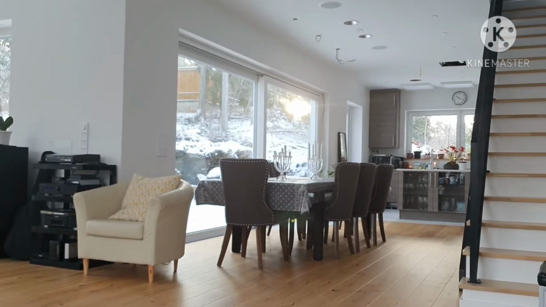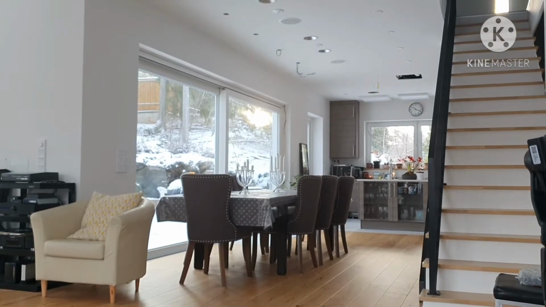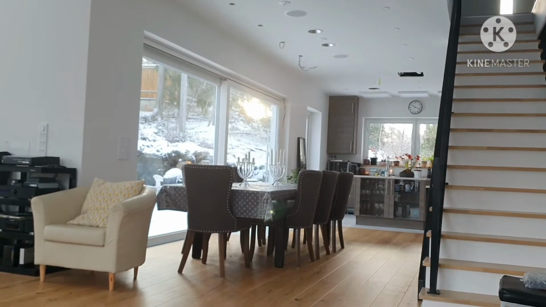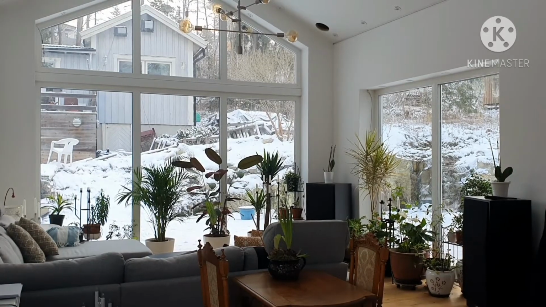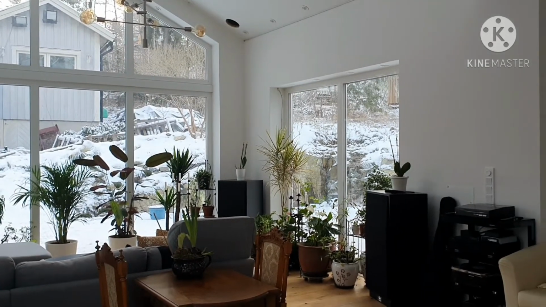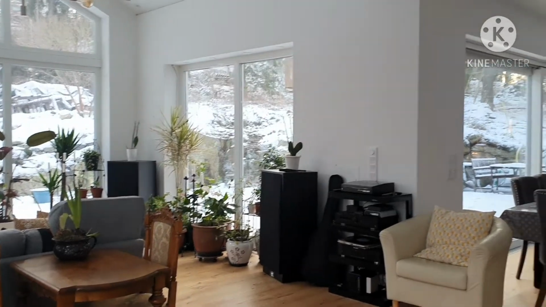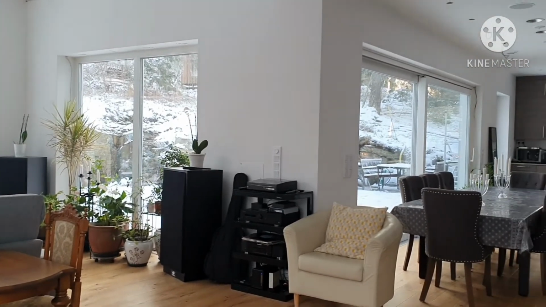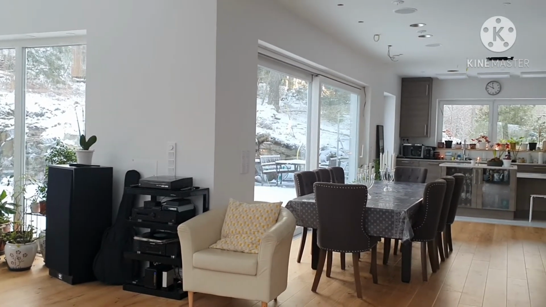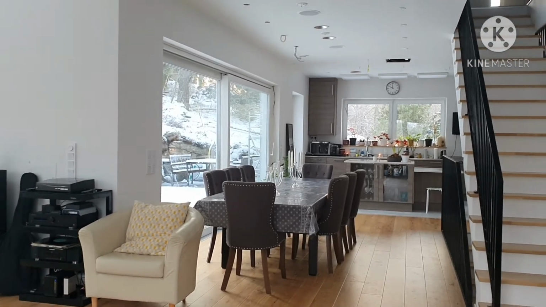But the living room, the kitchen, and the other rooms of this house have a much lower ceiling than the living room. But still, all the ceilings in this house have a higher dimension, and that is one thing that contributes to the house looking very big and airy, and it's because of the higher ceiling.